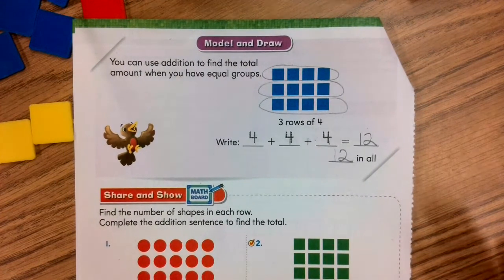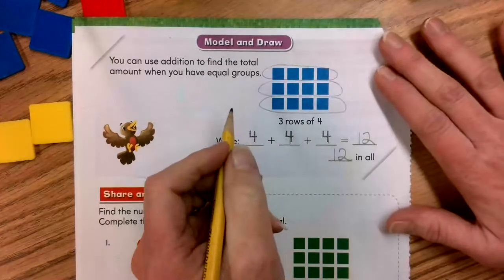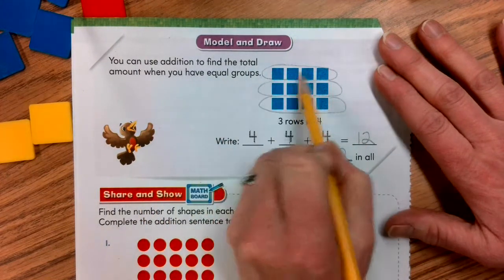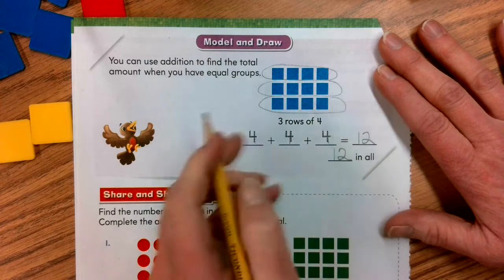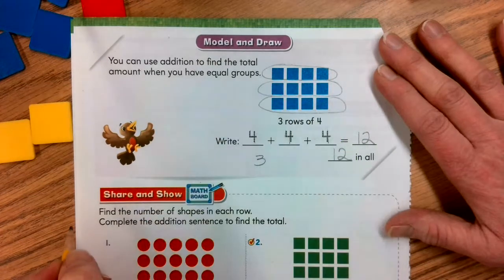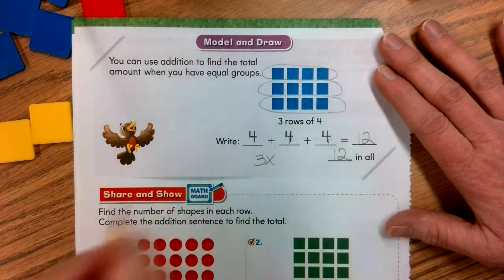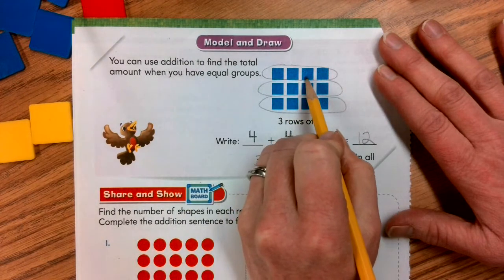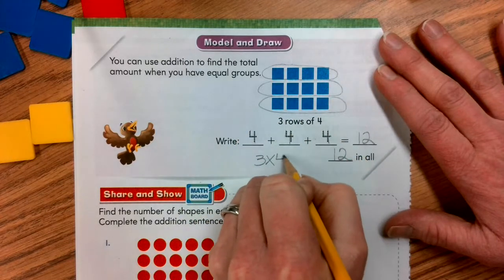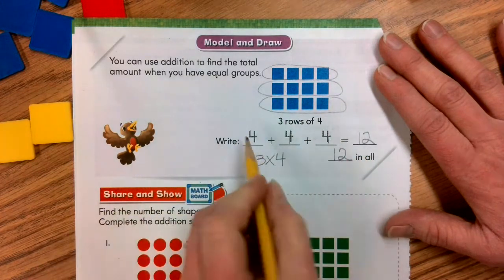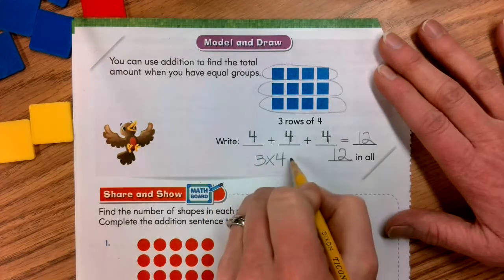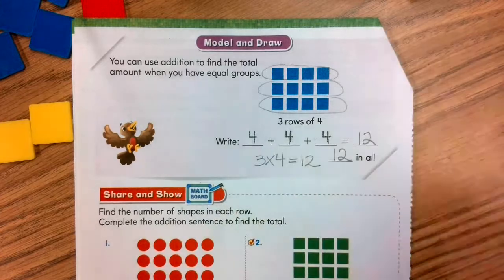Now, if I'm going to write the multiplication number sentence for this, then first off, we write how many rows do we have? We have 1, 2, 3. 3 rows. Times how many things in each row? 1, 2, 3, 4. And 3 fours, or 3 rows of 4, of course, is equal to 12.